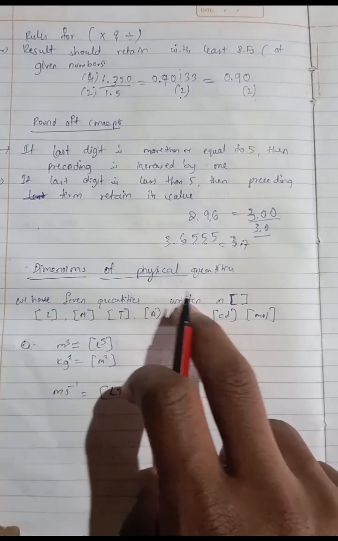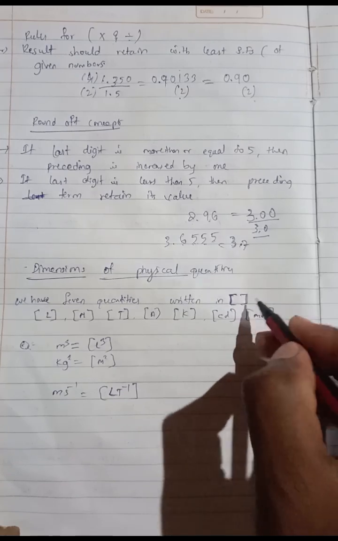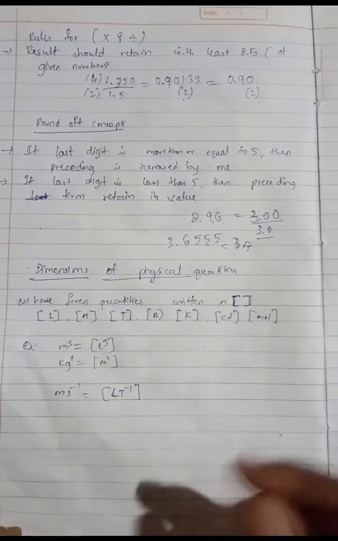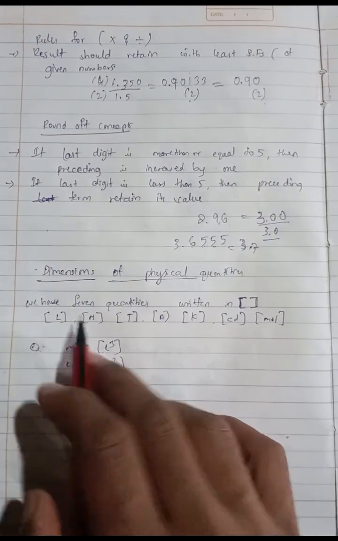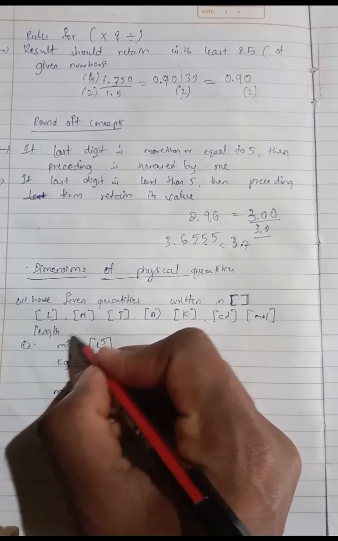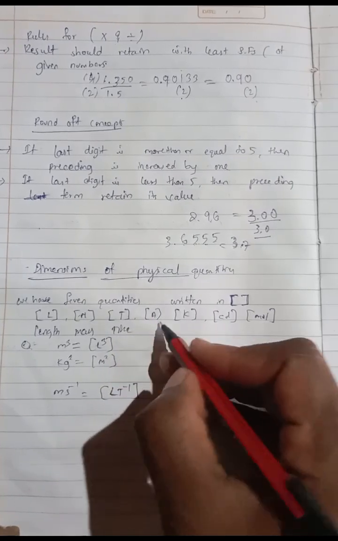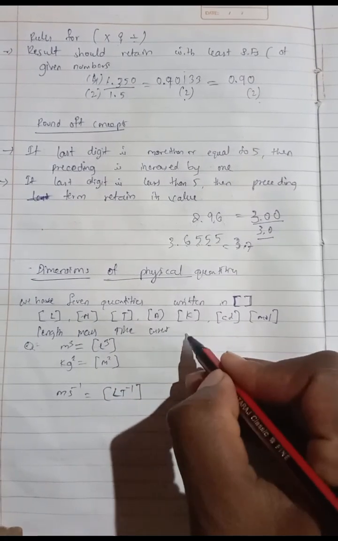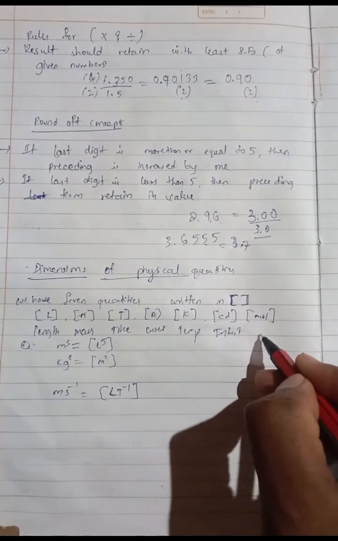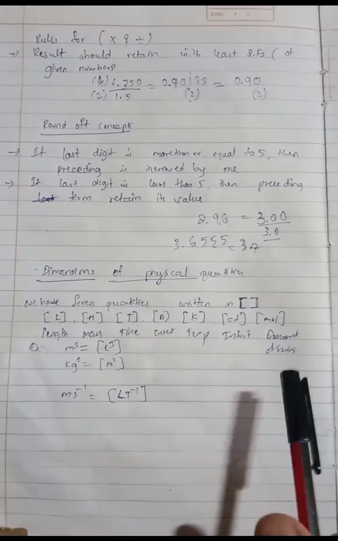We have seven units written in the format of brackets. You have to write them in square brackets if you are writing dimensions for any physical quantity. So here, square bracket L. L is for length. M is for mass. This is the time, this is current, this is temperature, this is intensity, and this is for amount of substance. These are the units we use.